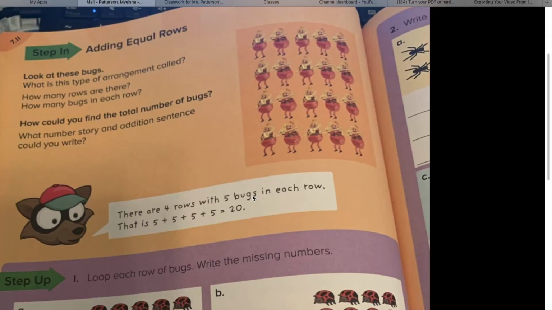We are almost done. This is our last page and then we are going to be all done. So right here we're going to learn how to add equal rows. If we look at these bugs right here, it wants to know what this type of arrangement is called. We just learned it. It starts with an A. Remember, if all the rows have an equal amount, then it is called an array. I hope that's what you said.